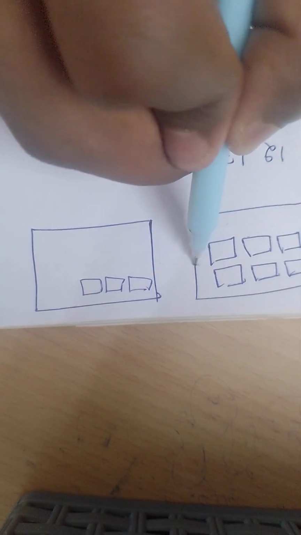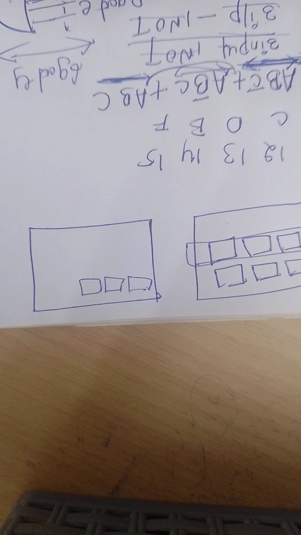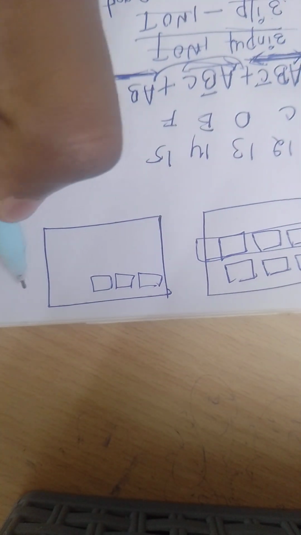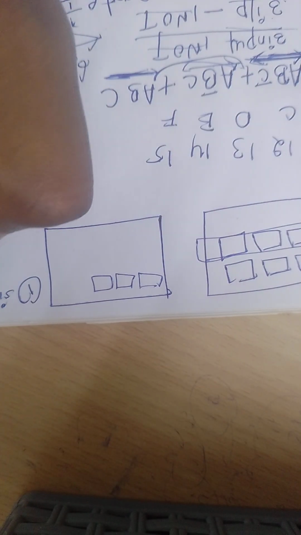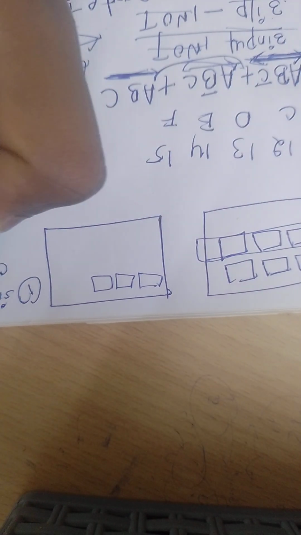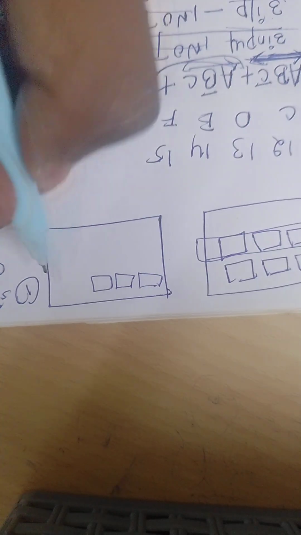So now what is going to happen? How much space has been reduced? See here, this much space has been reduced. So by using these theorems we can simplify the circuits. And second, what is going to happen is propagation delay.